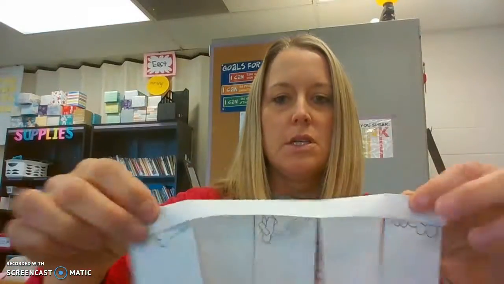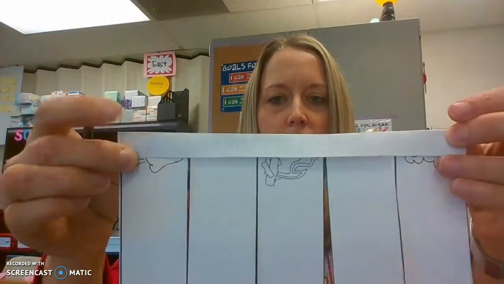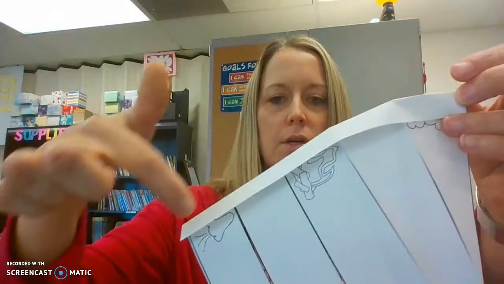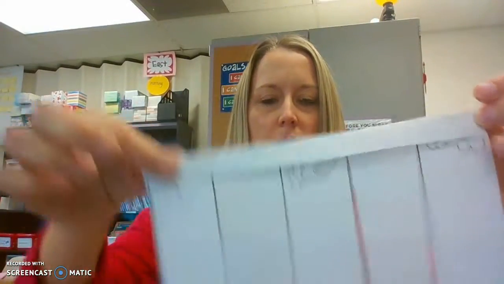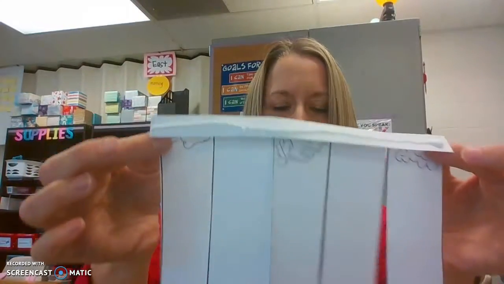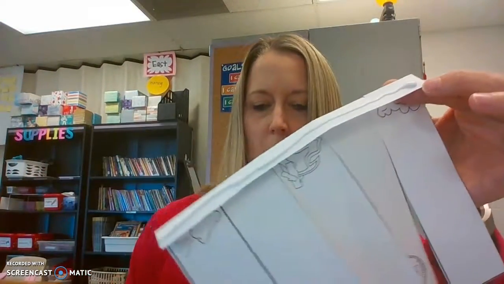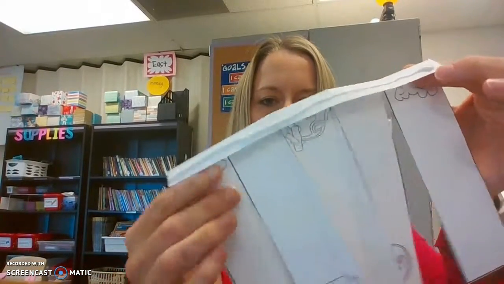Now what I'd like for you to do is, along the part that we folded, so I can't see chemical changes, we're going to put a strip of glue just along that fold. Now that I have the strip of glue on the paper, I'm going to glue that part into my notes.